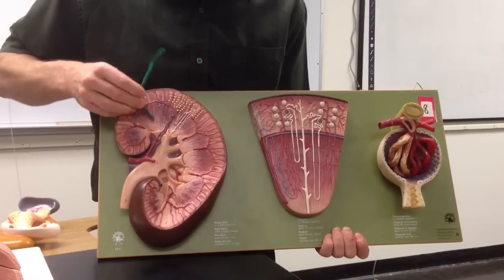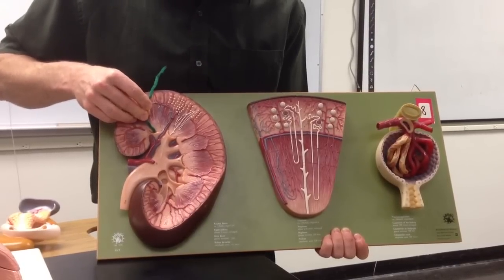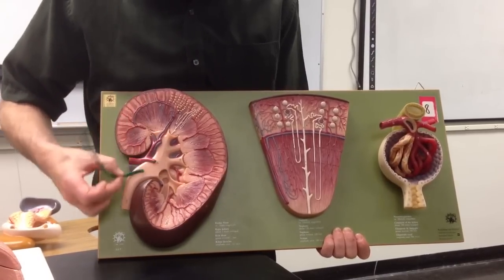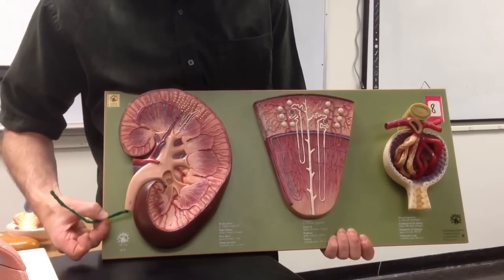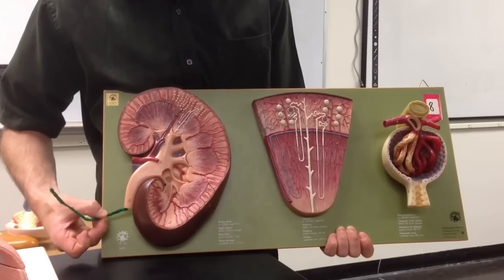And the renal pyramids feed into renal calyces that feed into a renal pelvis, and then that feeds into the ureter, going into the bladder, urethra, into the toilet.